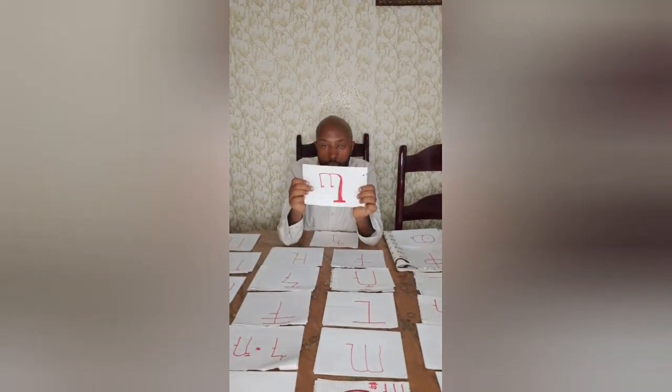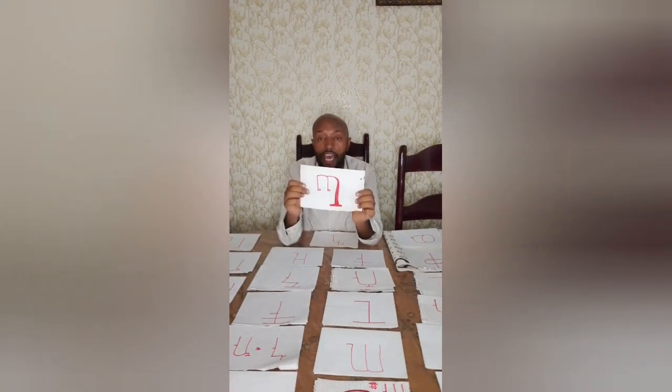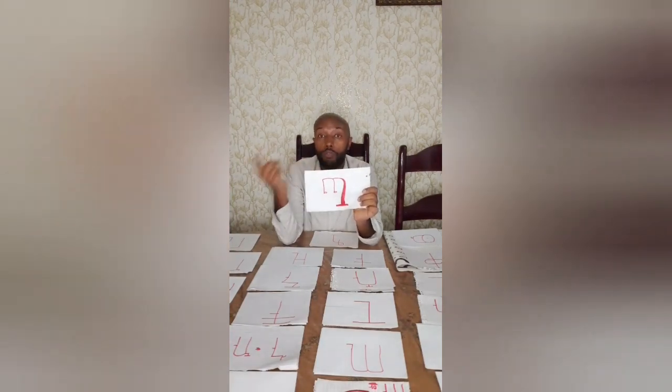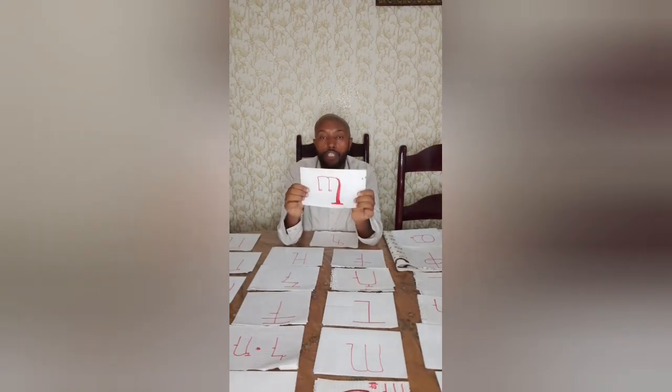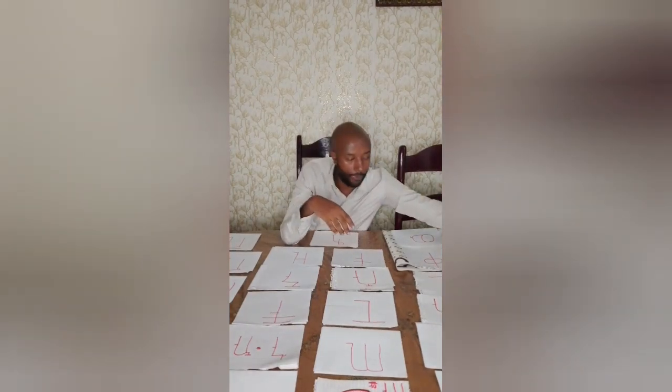Okay. The other special Amharic alphabet, it's called what? Chua. This one is called Chua, C-H-U-A, Chua. And it came from the Amharic alphabet Cha, okay? So Chua comes from Cha. So this one is called Chua, C-H-U-A, Chua.